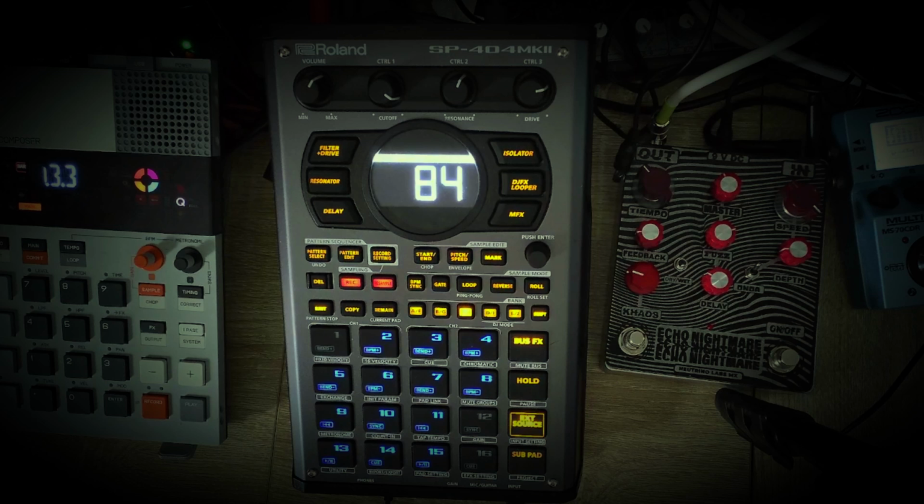So go ahead, take your SP404, and use the mute groups. I know this is kind of basic stuff, or I didn't know it a few days ago, and I think it's great. I hope you like it, I hope it works for you, and see you in the next one.